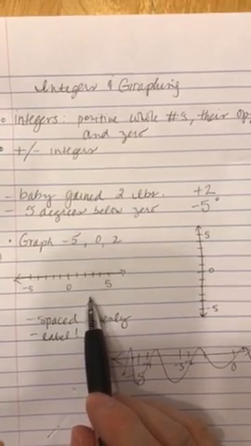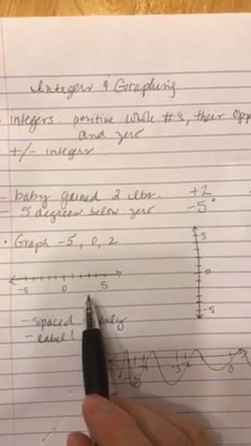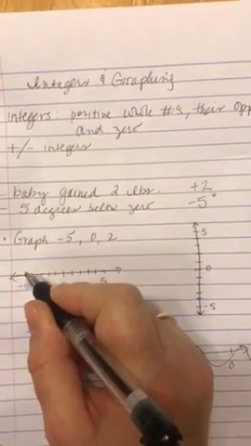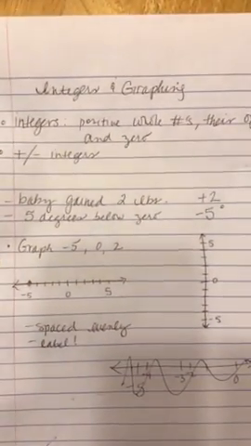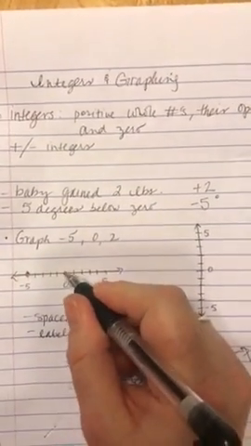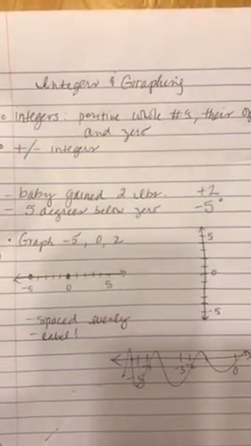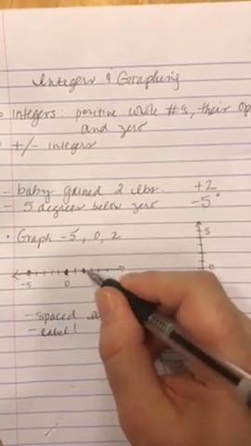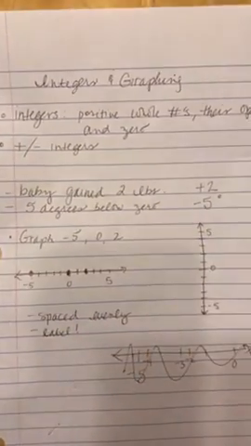When we graph numbers, we simply put a dot on the number line where that location is at. So to graph -5, we just put a dot right there on -5. To graph 0, we put a dot on 0. And to graph a positive number 2, we put a dot on where 2 would be. So if this is 0, this is 1, 2. So that's where that would be.